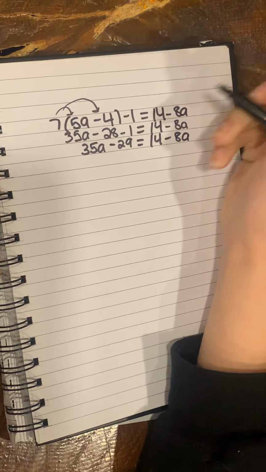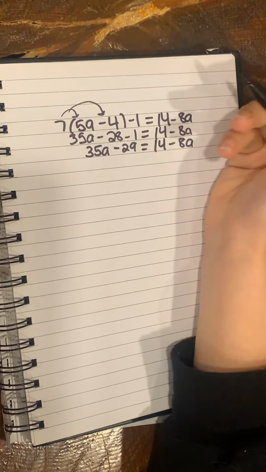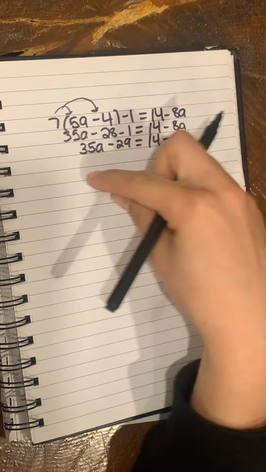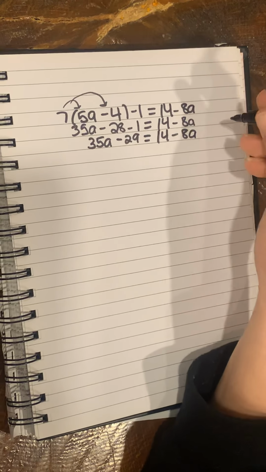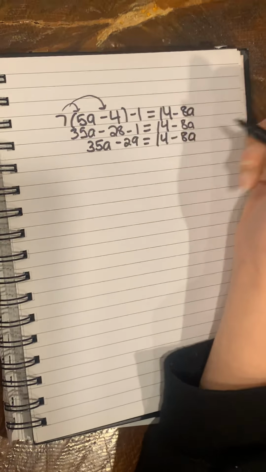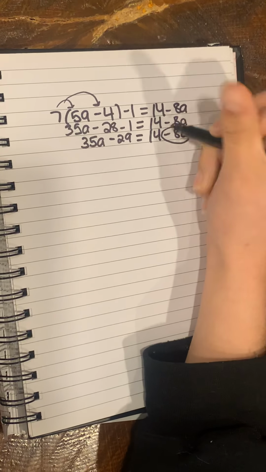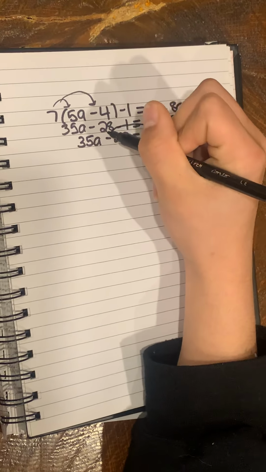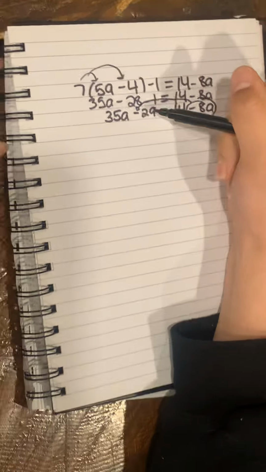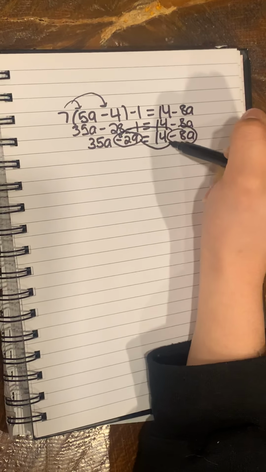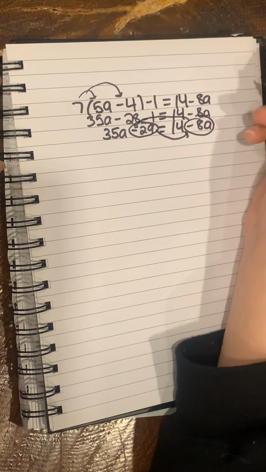Okay, now it's time to use the arrow method. So what we're going to do is keep like the variables on each side, and we're going to solve for a on the left side. So we're going to take this negative 8a, and we're going to use the arrow method and bring it here, and we're going to also use the negative 29 and bring it over here. So we're going to rewrite that now.